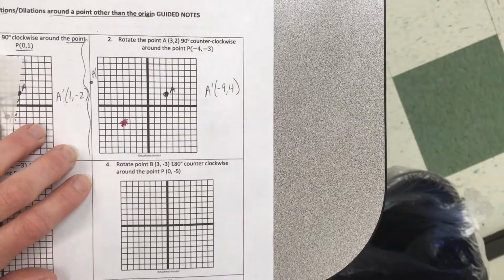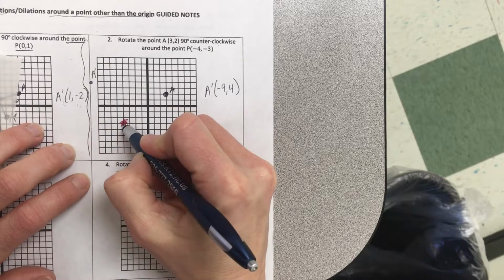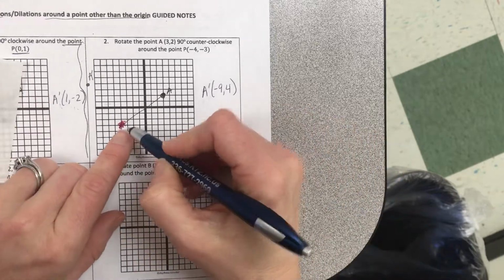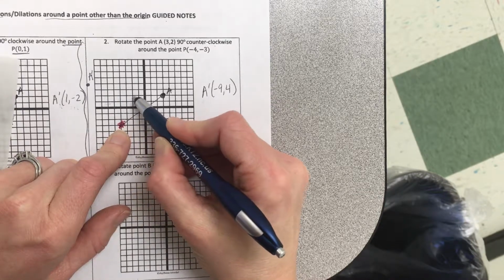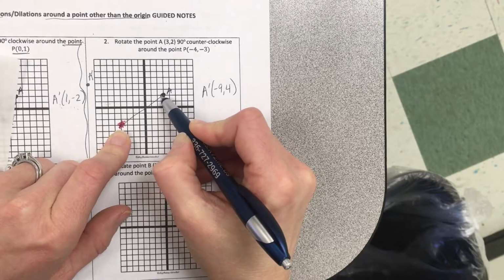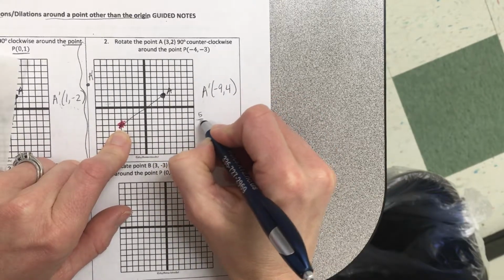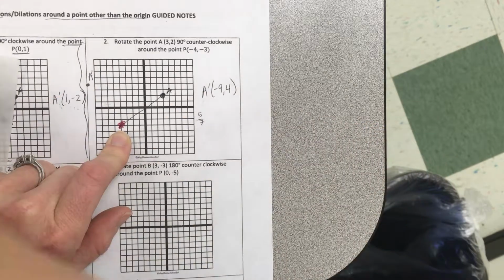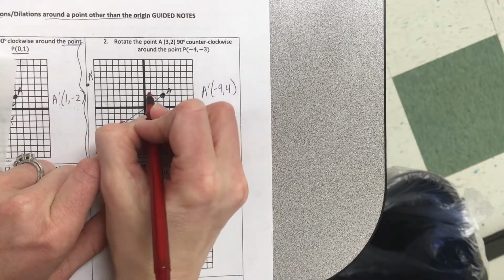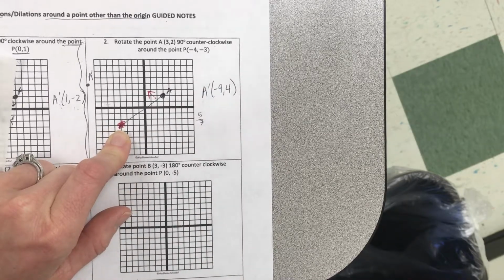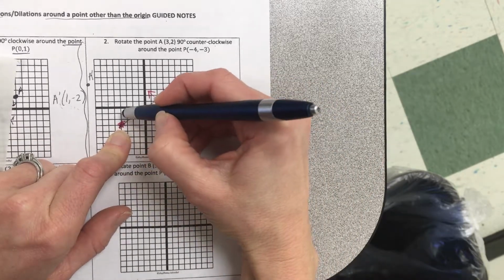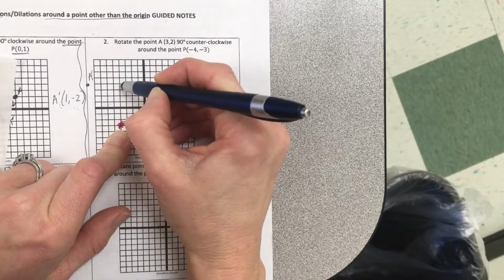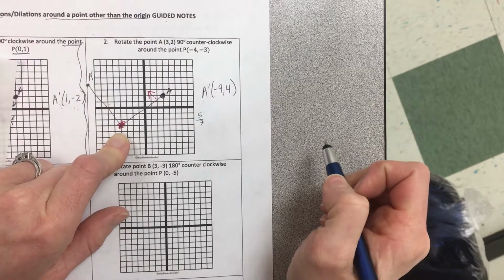That's A prime. Now, if you want to do it using perpendicular lines, you would draw a line right there and you would find the slope of this line. So up 1, 2, 3, 4, 5 over 1, 2, 3, 4, 5, 6, 7. So it was 5 over 7 was the slope. And I need to go 90 degrees counterclockwise. So I have to go in that direction and I have to make a right angle. So perpendicular lines have opposite slopes, so I'm going to go up 7, 1, 2, 3, 4, 5, 6, 7, and over 5, 1, 2, 3, 4, 5, and that would also put me at A prime.